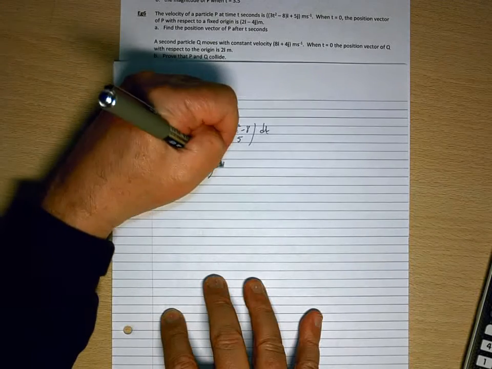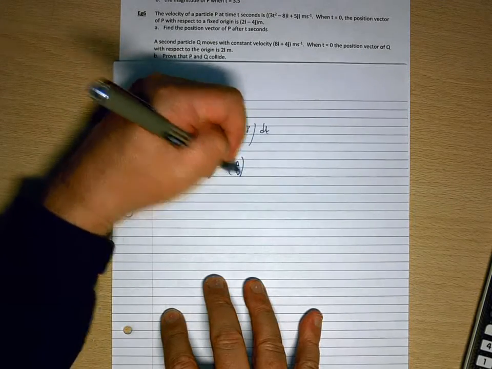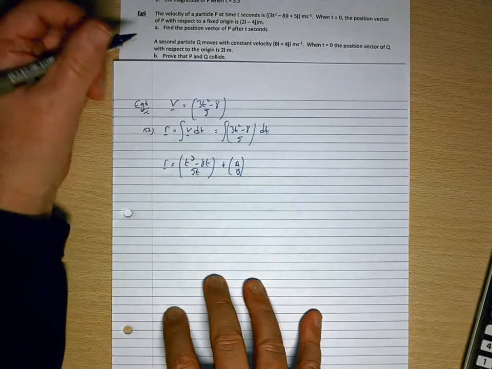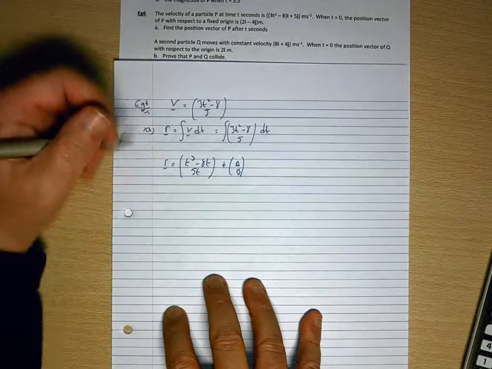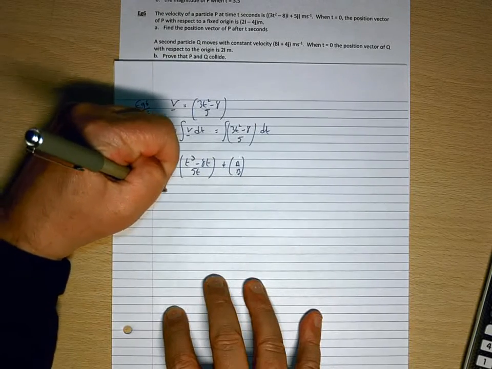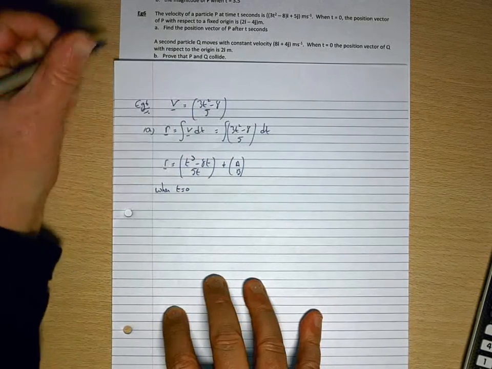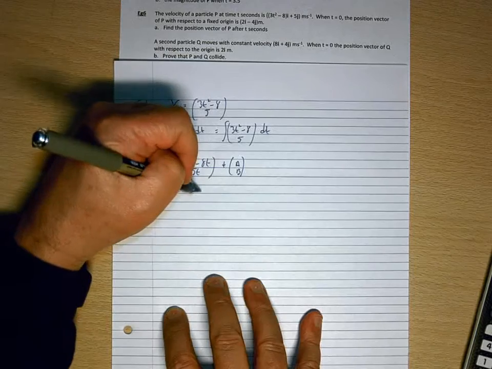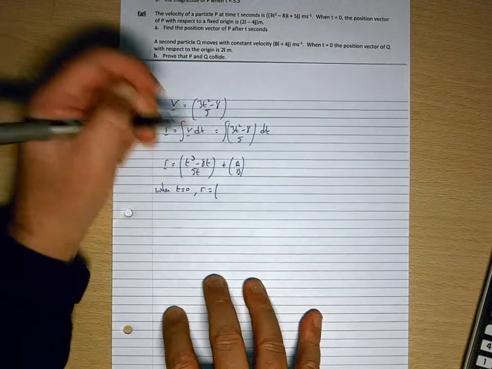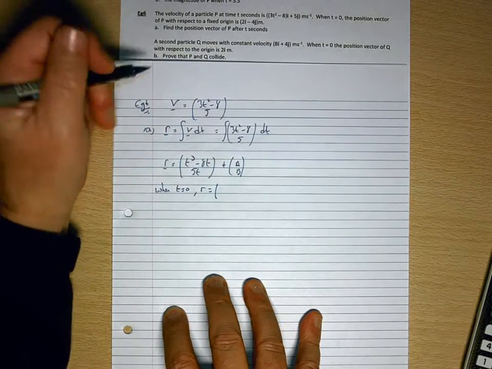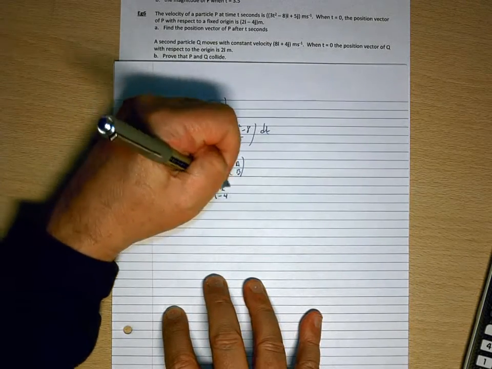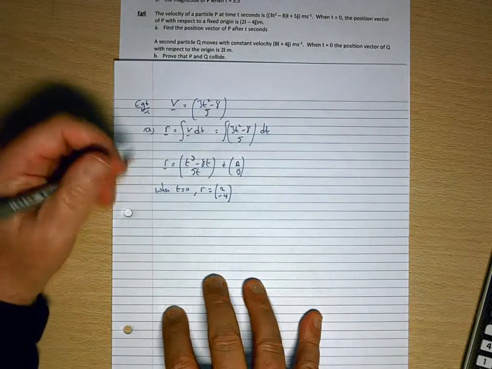We've integrated, so we need to consider the constant of integration. The initial conditions we're given are when t equals 0, its position is 2, minus 4.